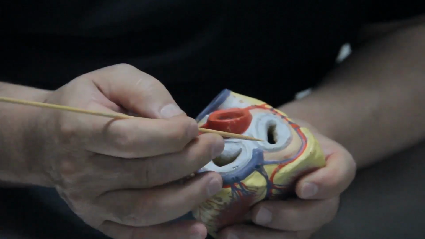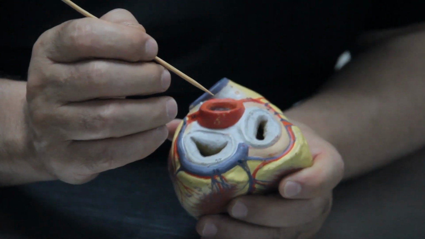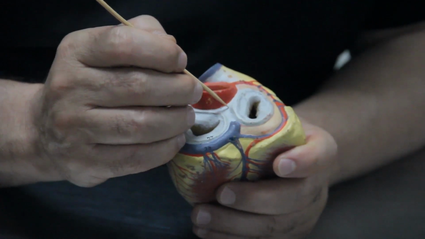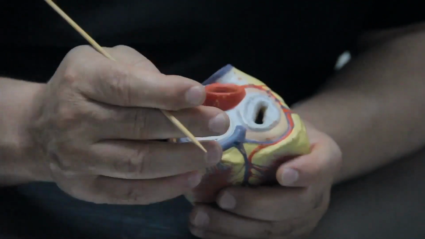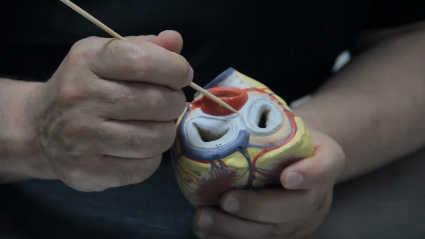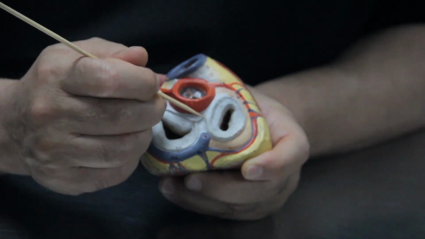So the second important function is that it forms the electrical insulator. And the other important aspect of these fibrous rings is that they act as an origin and insertion site for the muscles.